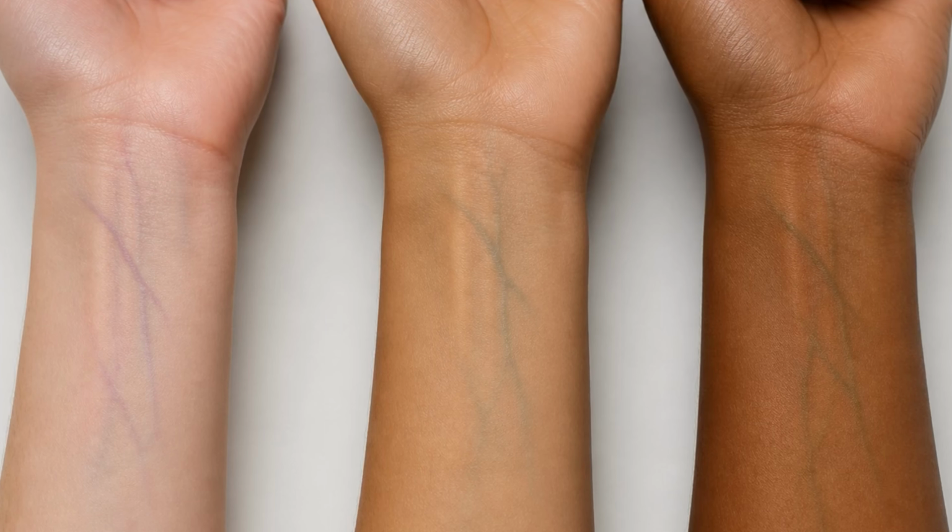The next method is by looking at your veins, but this method I don't really use because I find it really confusing, and it depends a lot on the light surrounding you, and it depends a lot on how you see colors.